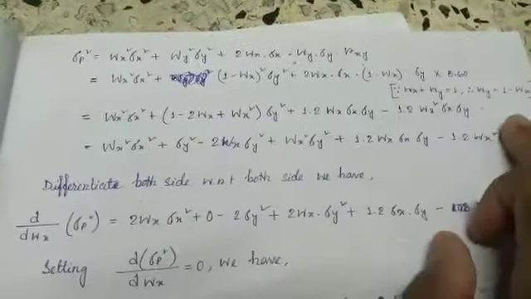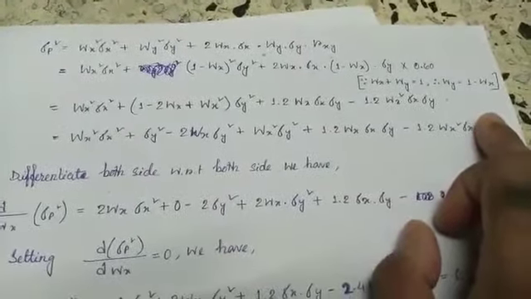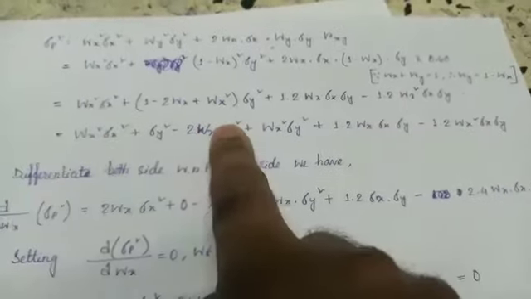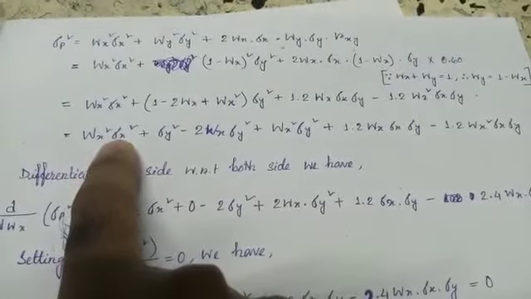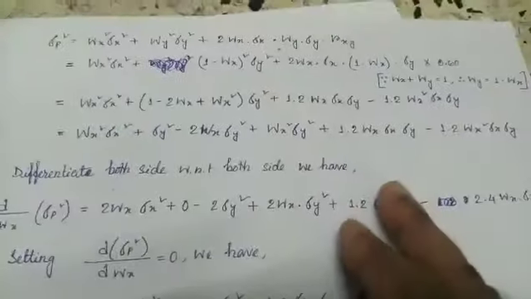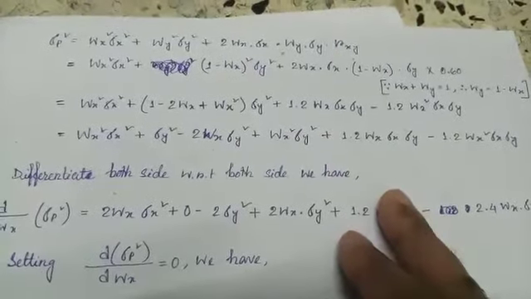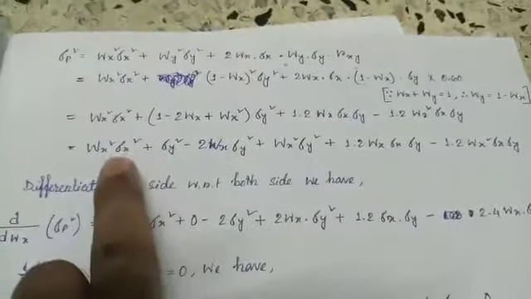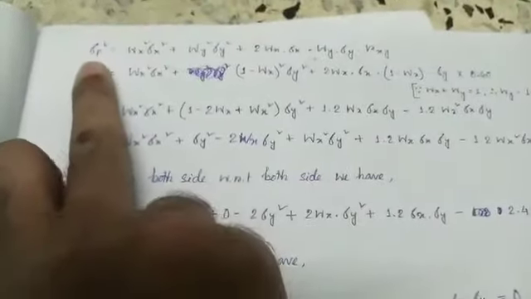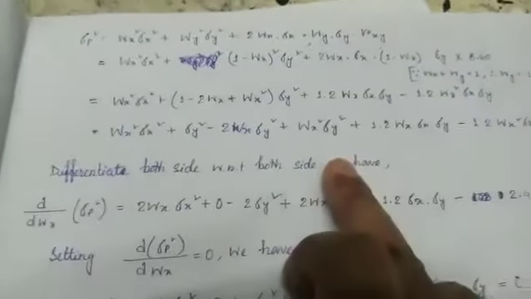In the rearranged variance function there is only one variable factor, which is wx, because sigma x is given in the question, so it is constant, and sigma y is also given, so it is also constant. Now we have to differentiate the variance function with respect to wx.